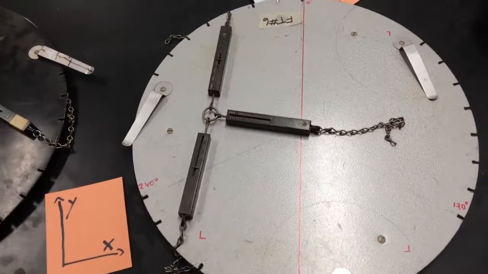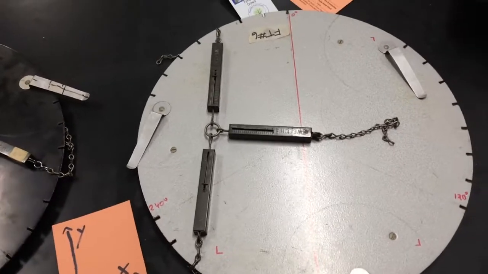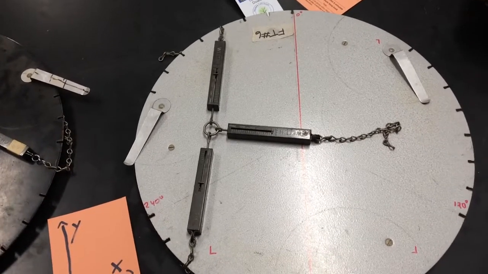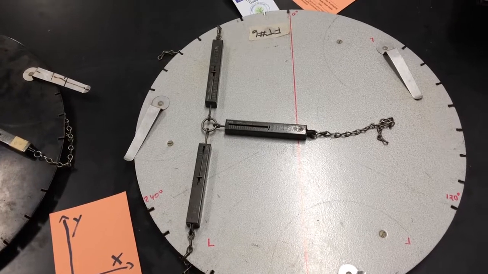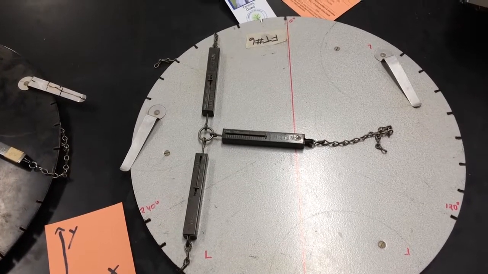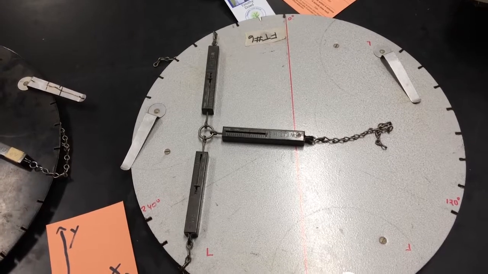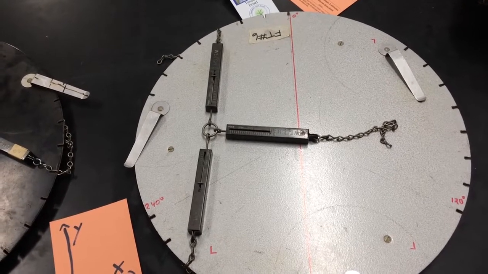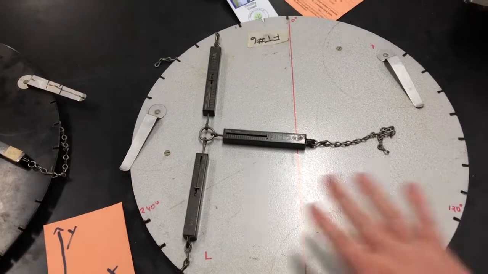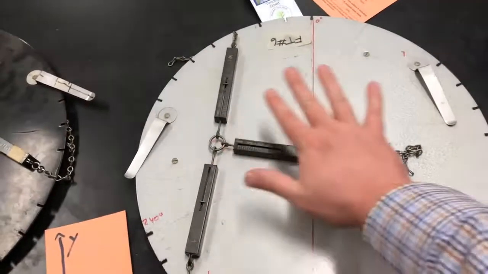So the ring's not accelerating. It's standing still. Its motion is constant. And what that means is that in all dimensions, there must be no net force. The forces have to add to 0. Sigma F is 0. So what dimensions are there? Well, it's a plane, so that means 2.